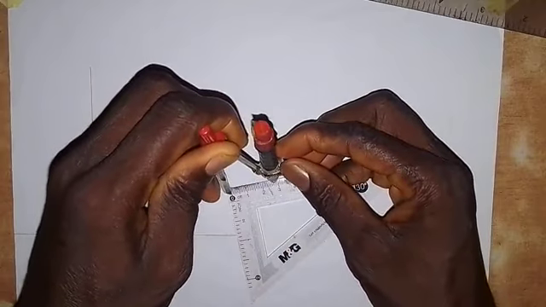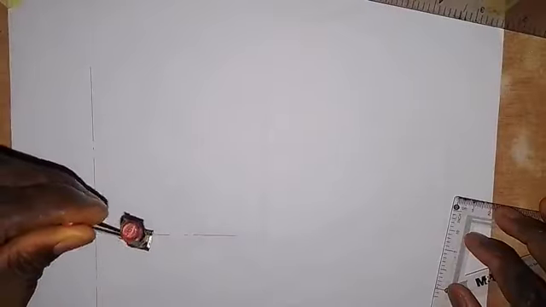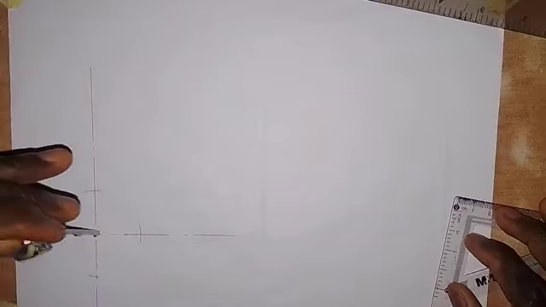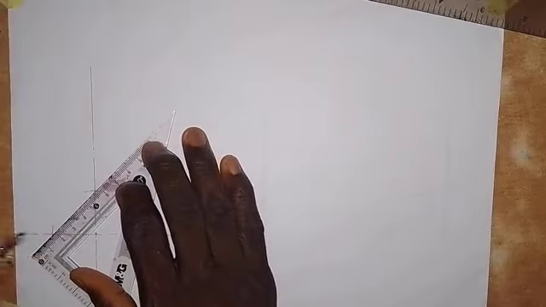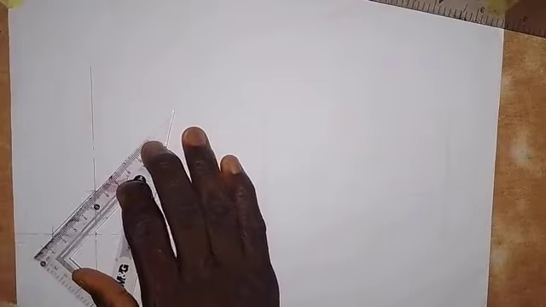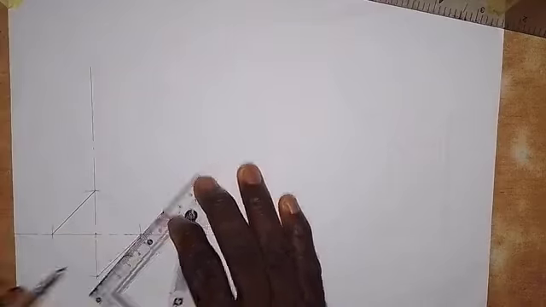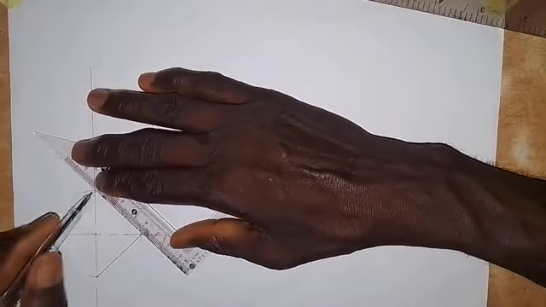Use your compass to take that 28 millimeters. Then we put the pinpoint here and make an arc on this line, an arc here on this line, an arc down here on this line, and an arc here. Now we join these points together to draw the square end of the vertical pipe. I join these two points, also these two points like this, and then these two points like this.